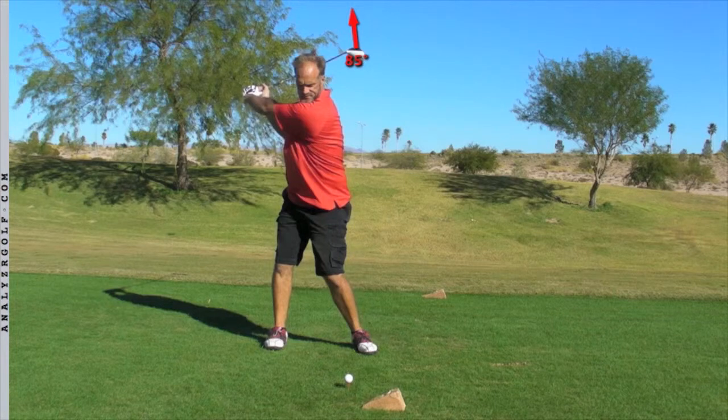Many times we do the wrong thing for a logical reason. The reason you have a fast rate of closure is because you have forced yourself to have it. By having an extreme openness of the club face in your backswing, you have to have an extreme closure in the downswing in order to return the club square.